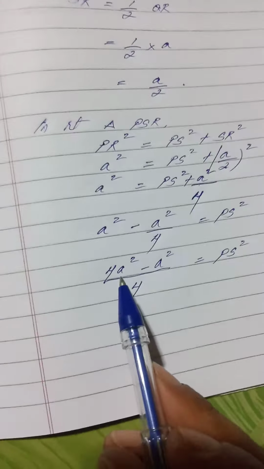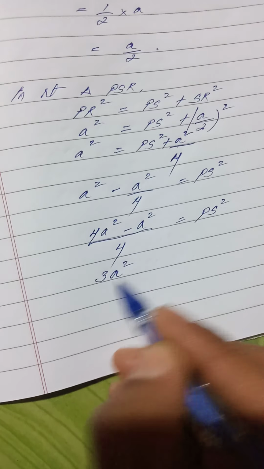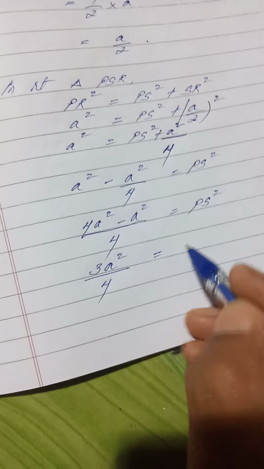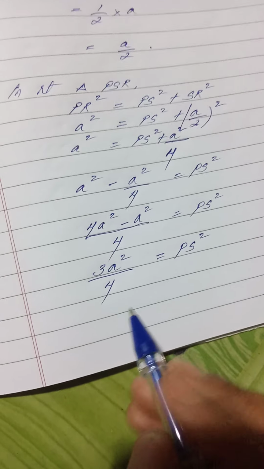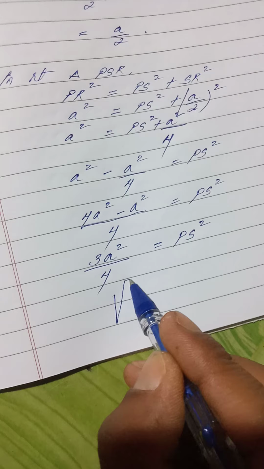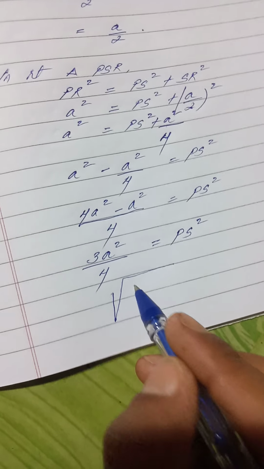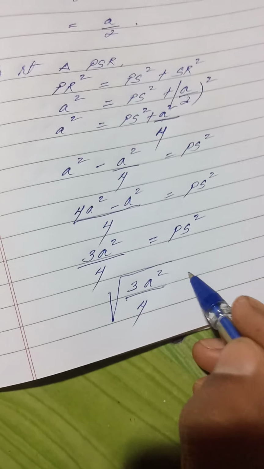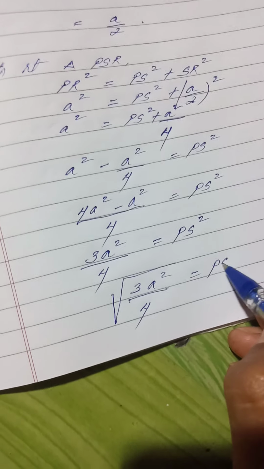Both of them carry a square, so we can subtract. If we subtract, we get 3a square by 4 equals PS square. This square crossing to the other side goes to the square root. So PS equals the square root of 3a square divided by 4. Let me continue here.